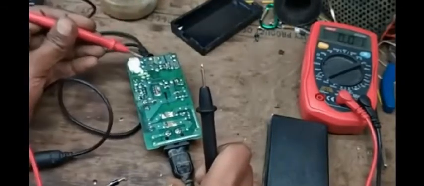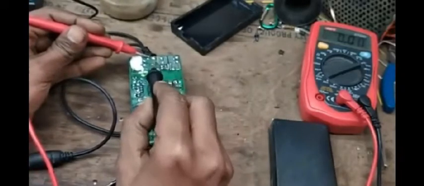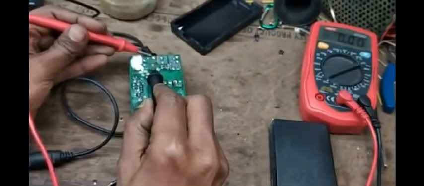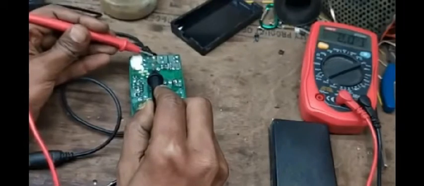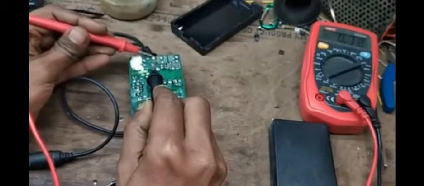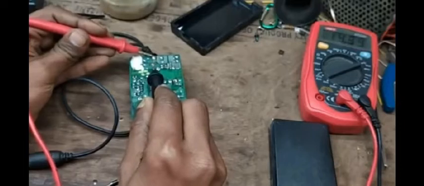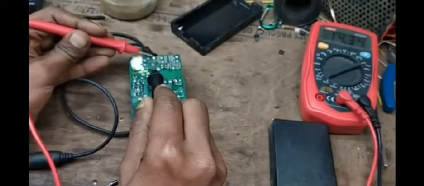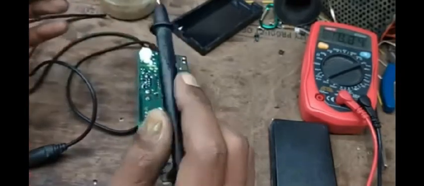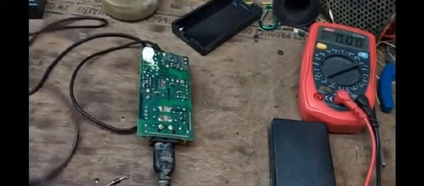Make sure the multimeter to the DC volts. Let's see here, we find about 14.34 volts. Alright, it means this adapter is absolutely okay.